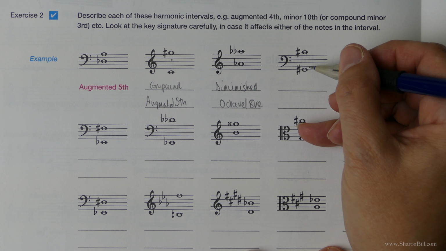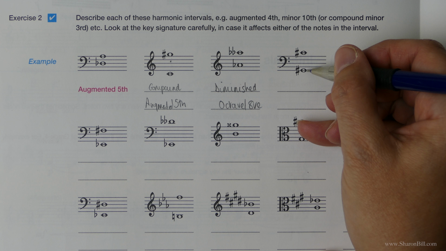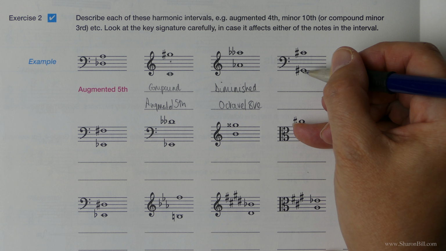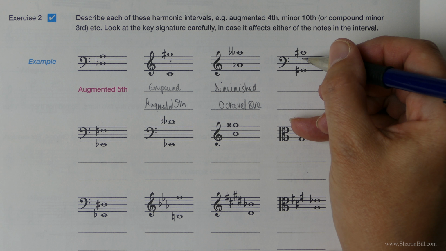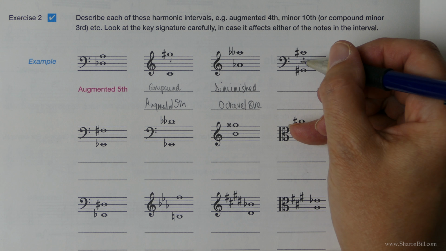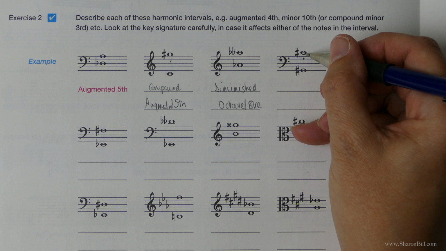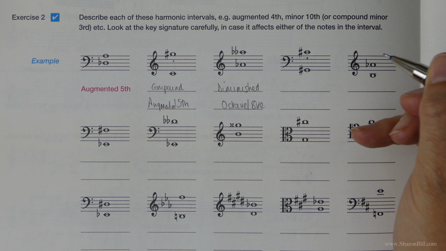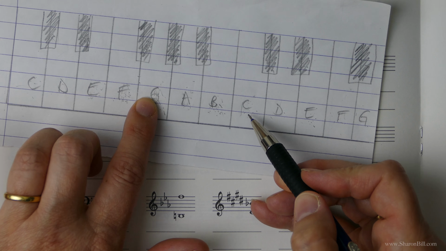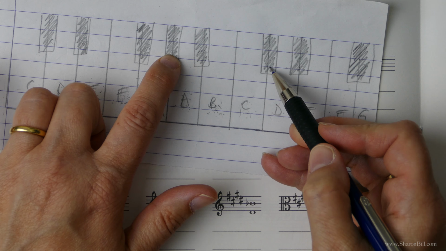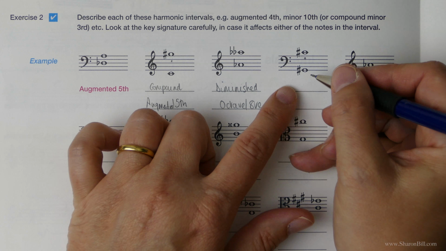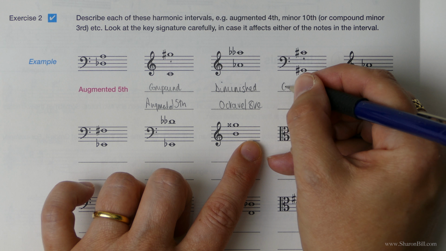Next one, so again you can see straight away we've exceeded an octave. So I'm going to just jump that bottom G up 8 notes to this one here. So this is a G sharp, of course. So we know that it's a 1, 3, 4, it's a compound fourth. Now G to C is a perfect fourth. So therefore G sharp to C sharp is a parallel perfect fourth. So what we have here is a compound perfect fourth.